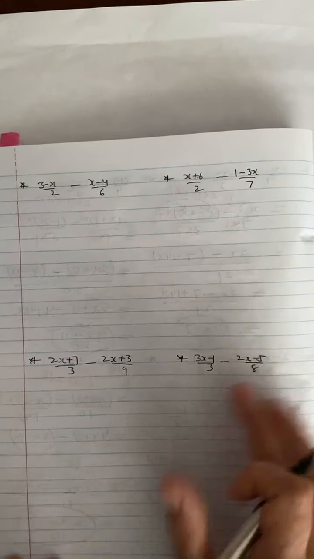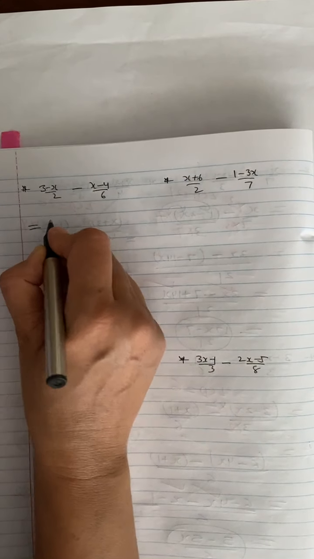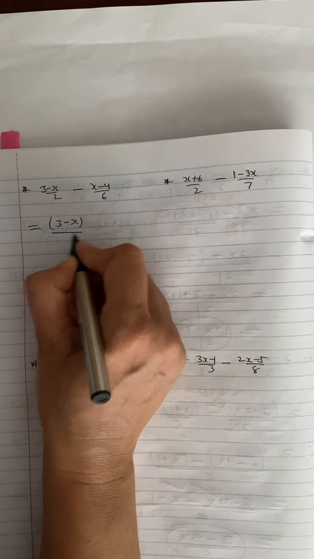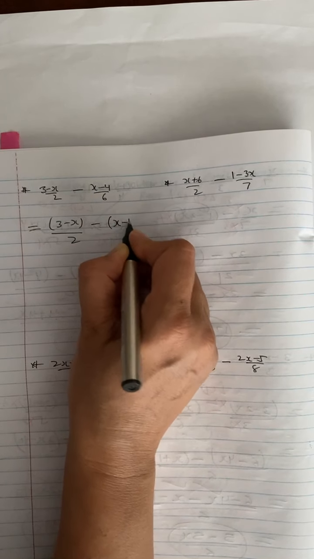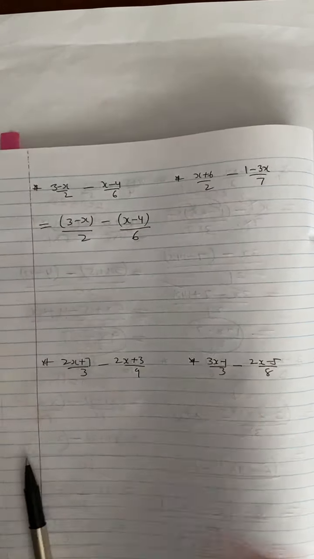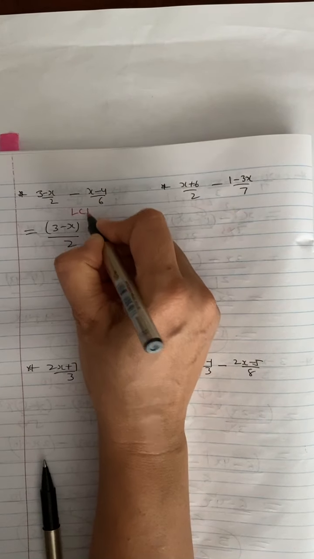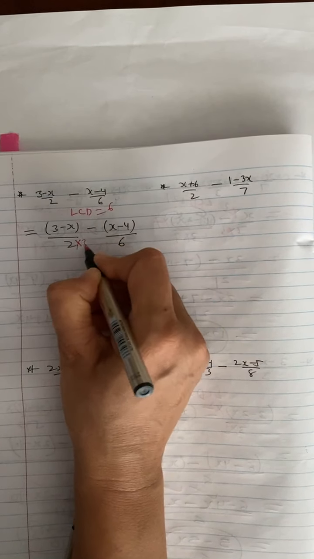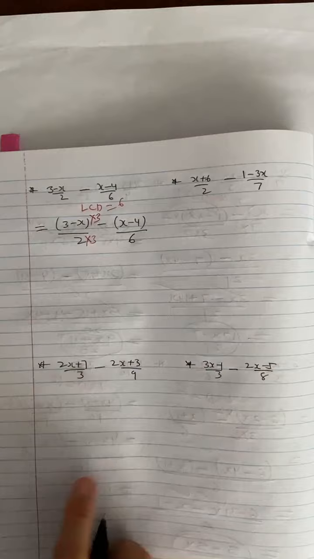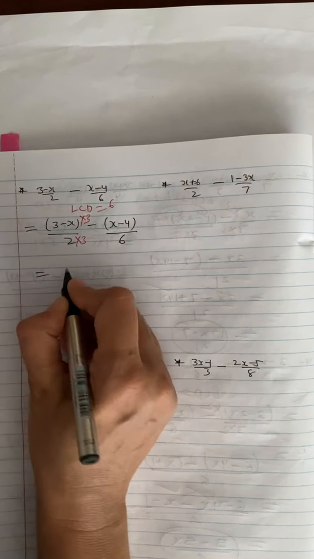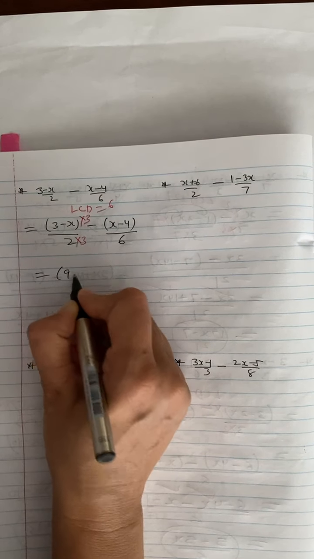Okay, a couple more. Again, you can pause the video and try yourself. So 3 minus x, it's repetitive. x minus 4 over 6. LCD 6. So multiply by 3, multiply by 3. Distribute 3. So 3 times 3 is 9, minus 3x.